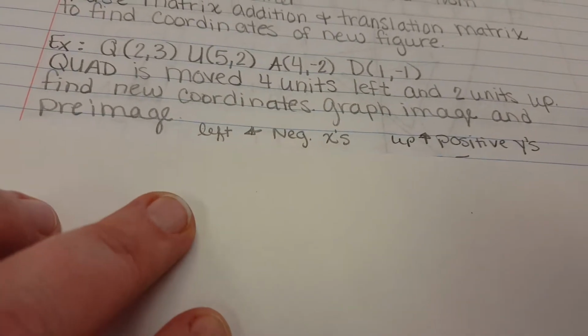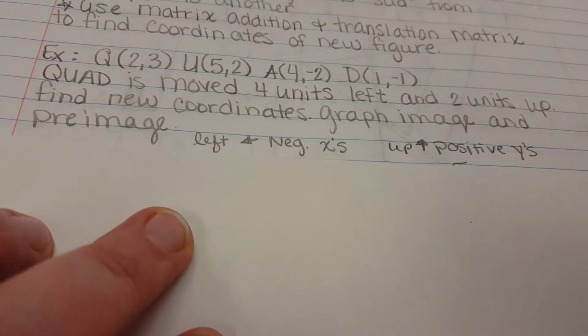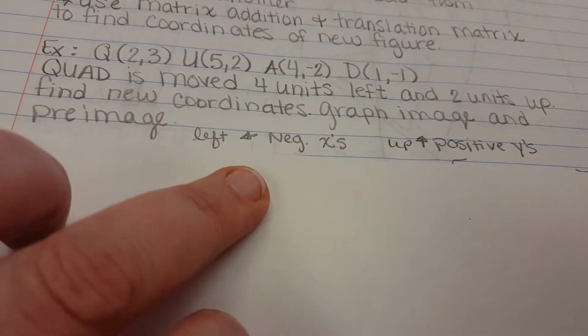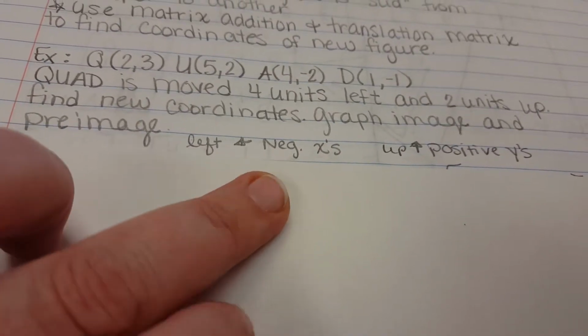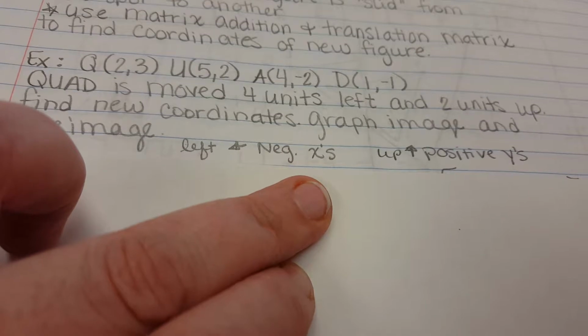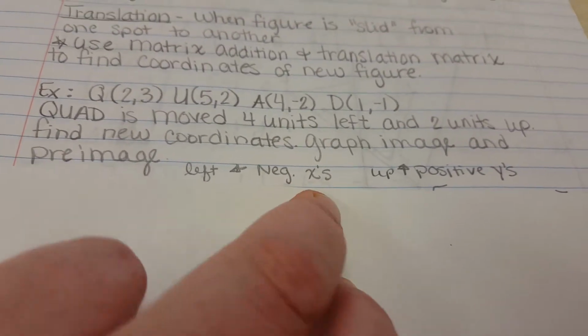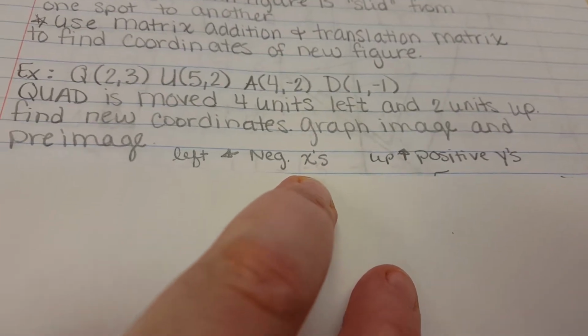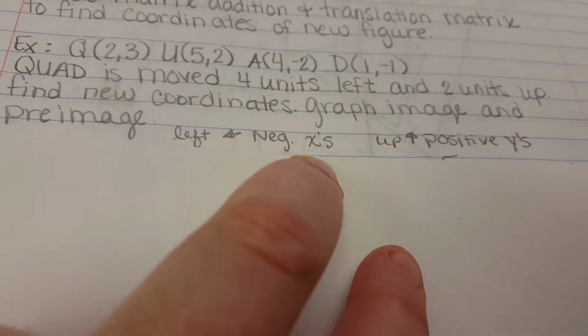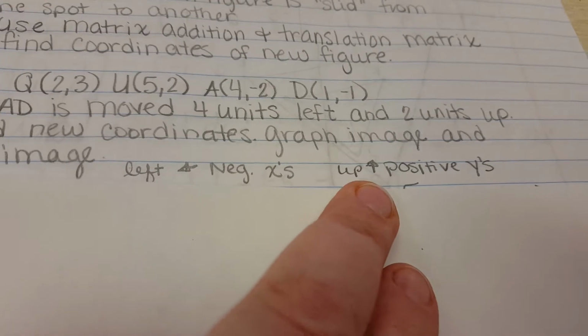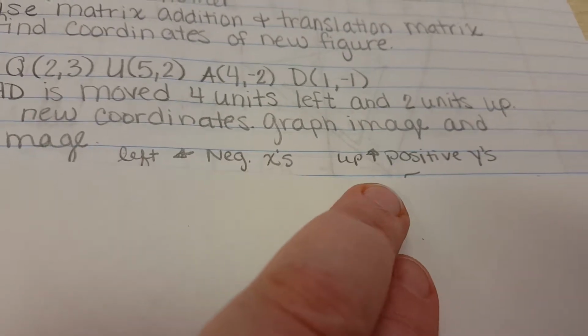First of all, I know that when we're talking about left, if I move left on a graph, that means I'm moving negative in the x direction. So my x's are going negative. If I were moving right, then I would be moving a positive x number. Up is in the y direction, and it's positive.